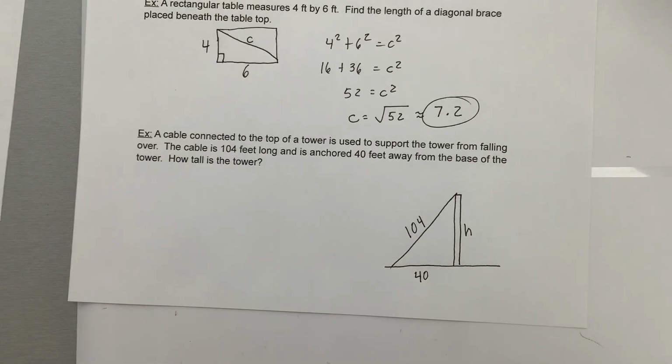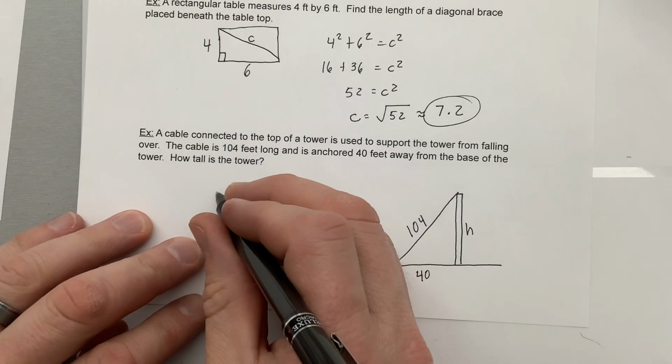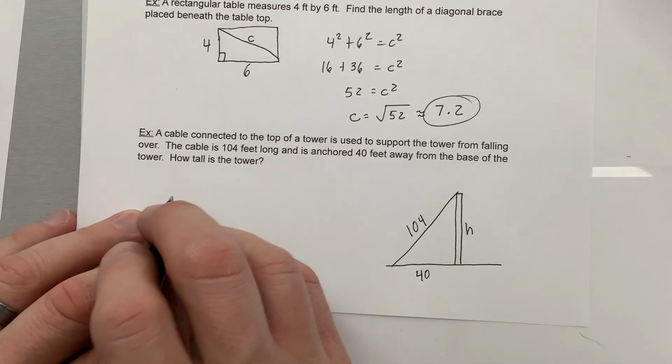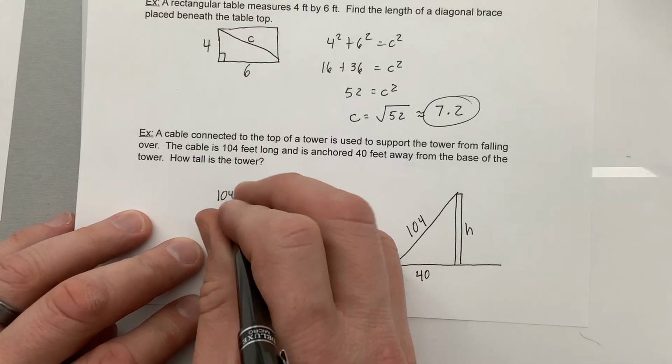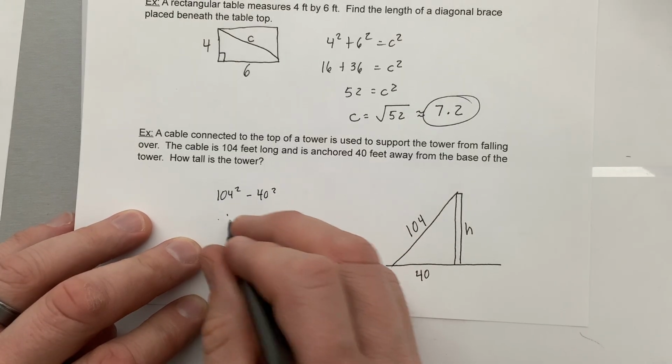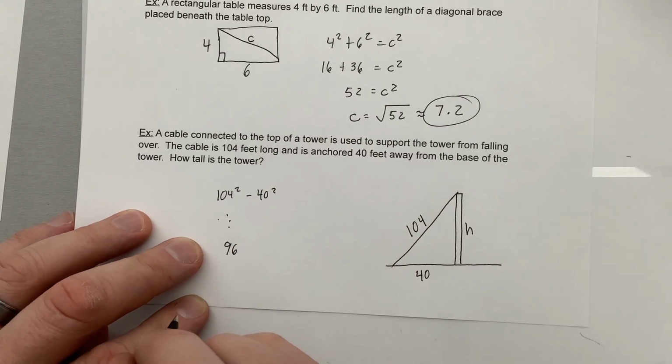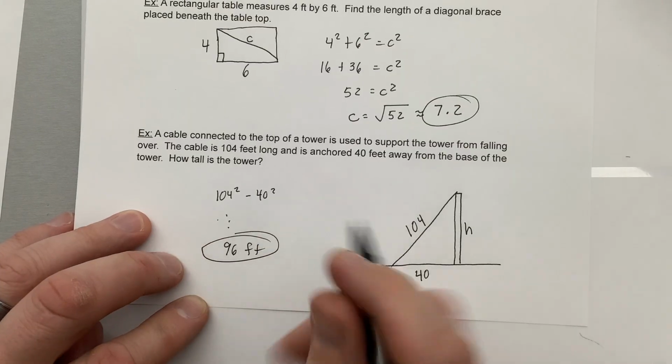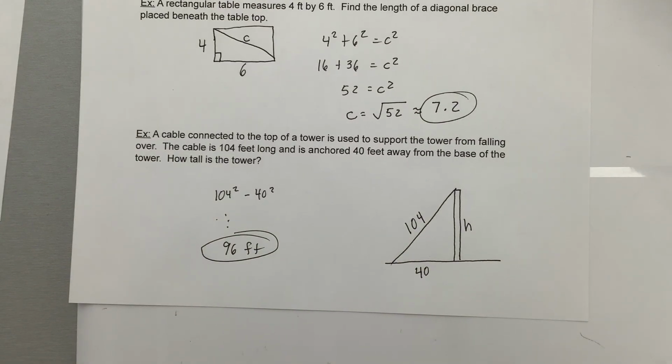How tall is the tower? Again, what'd you get, Bergen? 96. We need to subtract them. So there you go. Calculator work from there. You guys know how to plug it in.